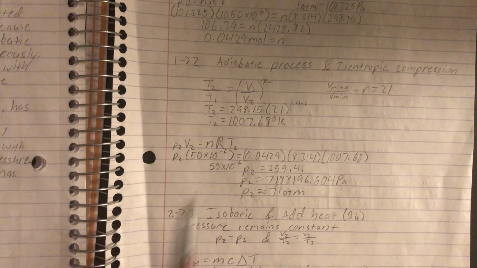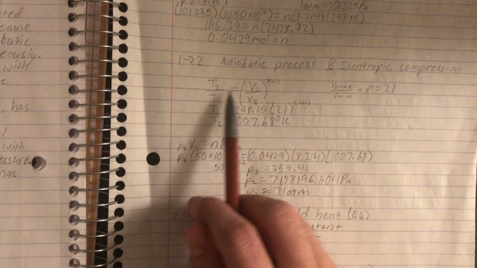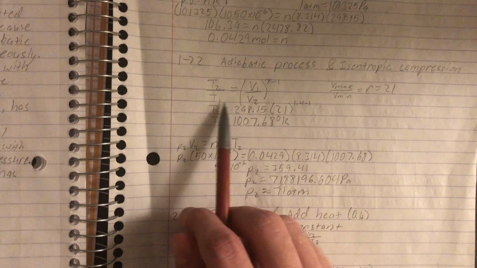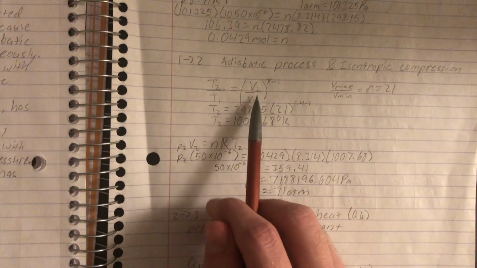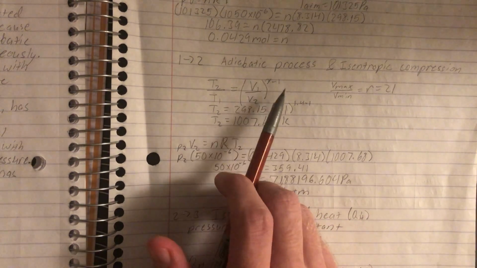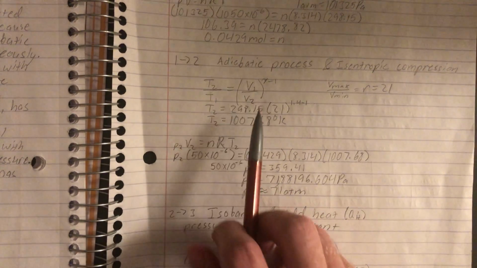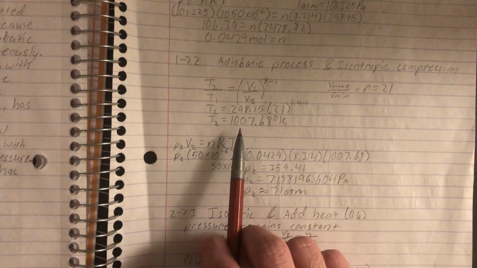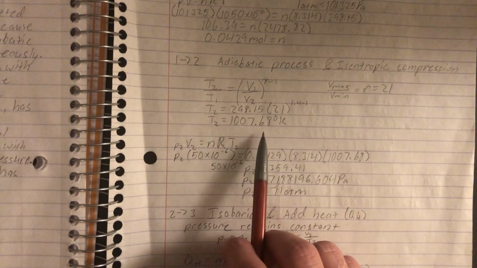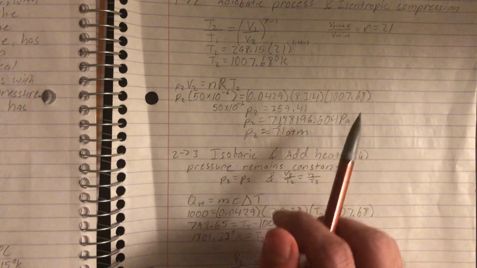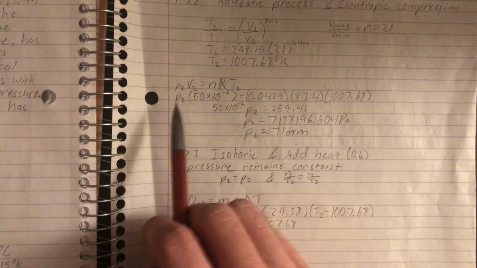So this relationship gives us this equation from the book, which is temperature at point 2 over temperature at point 1 is equal to volume of 1 over volume of 2, all raised to gamma minus 1. If we actually solve for that, we see that the temperature at point 2 increased dramatically to 1007.68 degrees Kelvin.